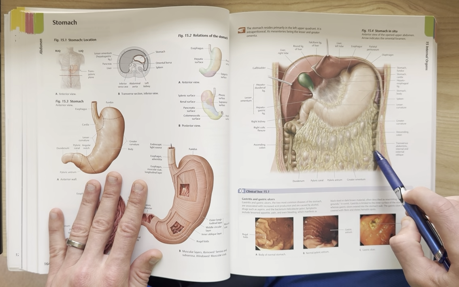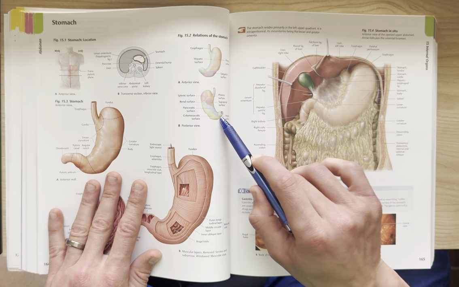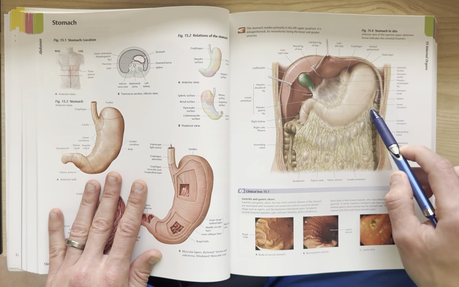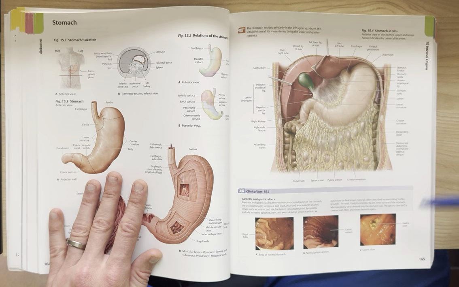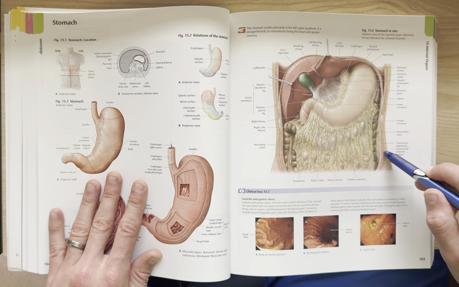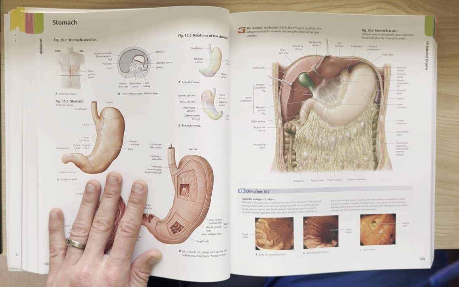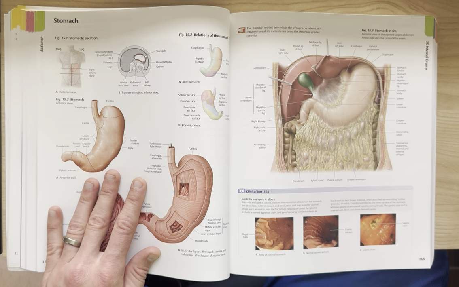The descending colon, which makes sense because it's got the colomesocolic surface, that bordering portion right here on the bottom and posteriorly. And then the transversus abdominis, if you thought you were getting away from the oblique muscles, there they are again, or the abdominal muscles, there they are again in relationship.